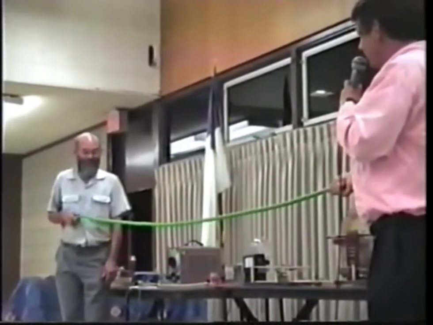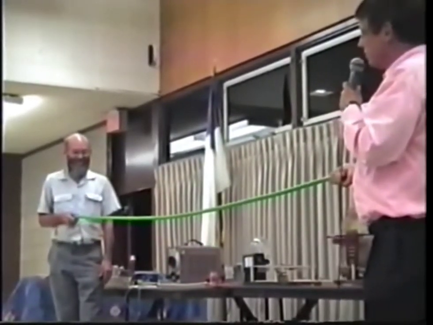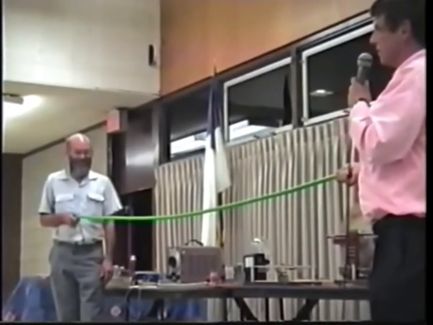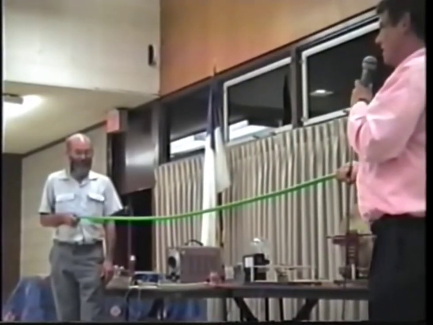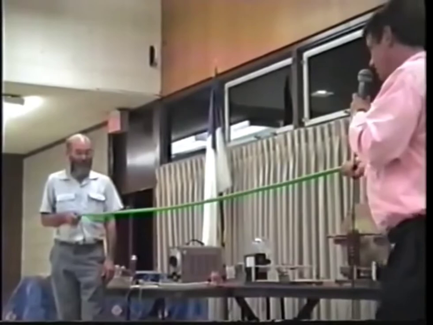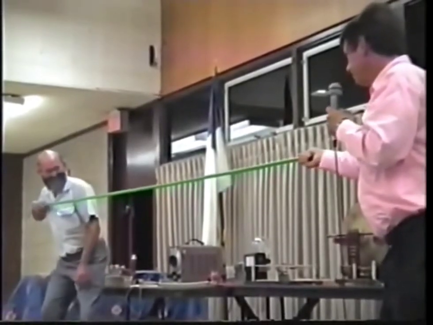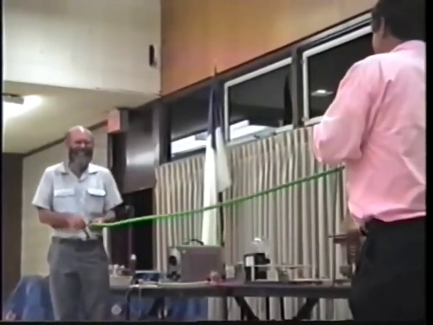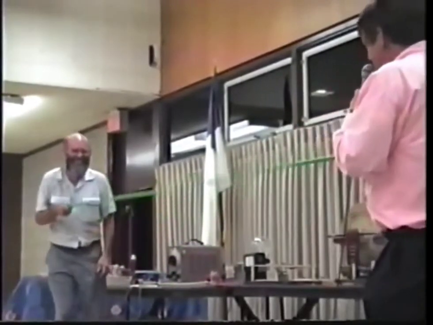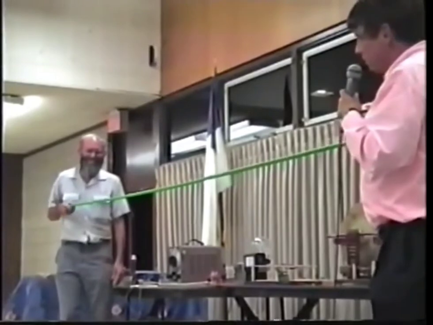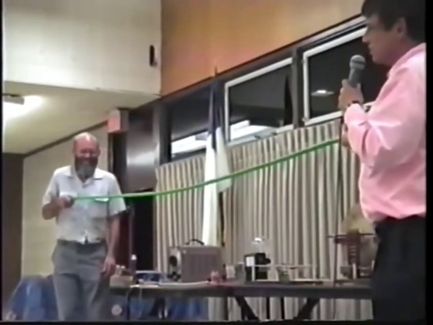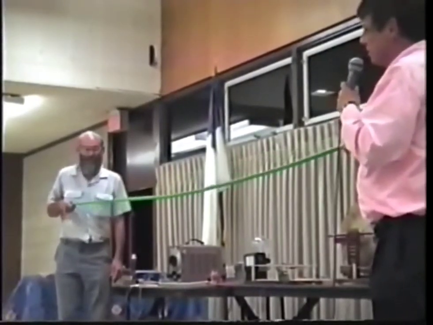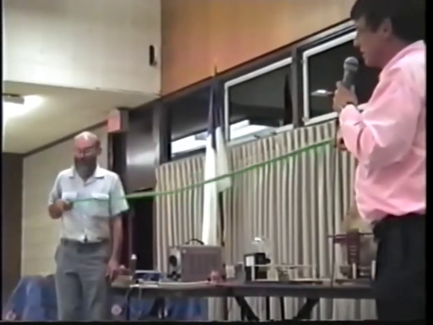Okay, now Eric and I are going to demonstrate the longitudinal wave, the one that travels infinitely faster than the speed of light and has no losses. Just jerk it like this. As you can see, if you move one end, the other end moves instantaneously. There is no time delay as there is with the transverse wave.